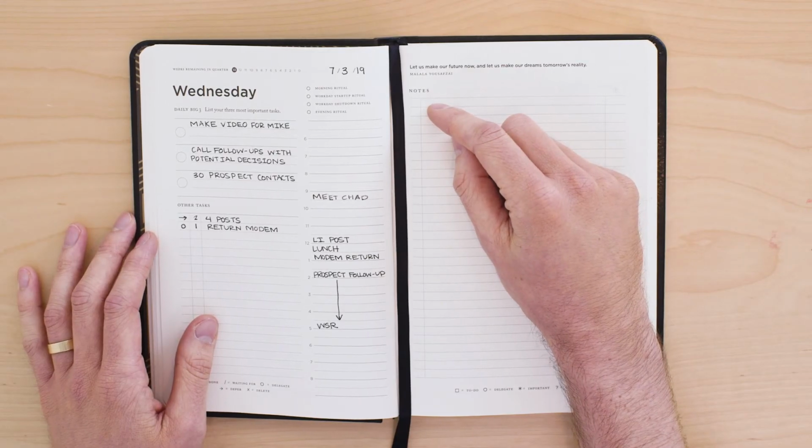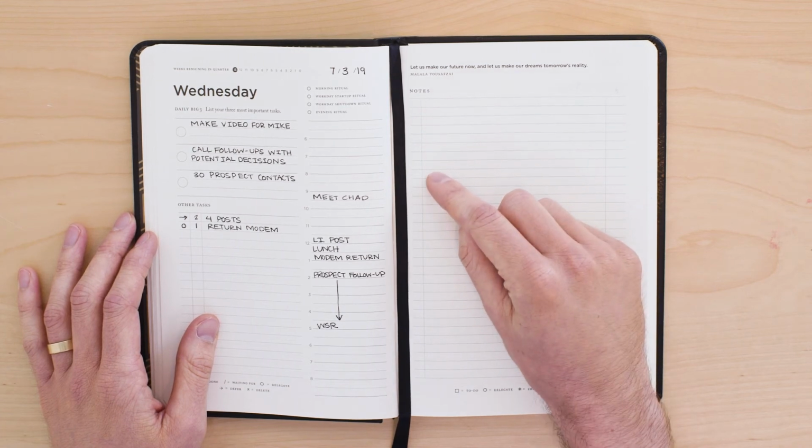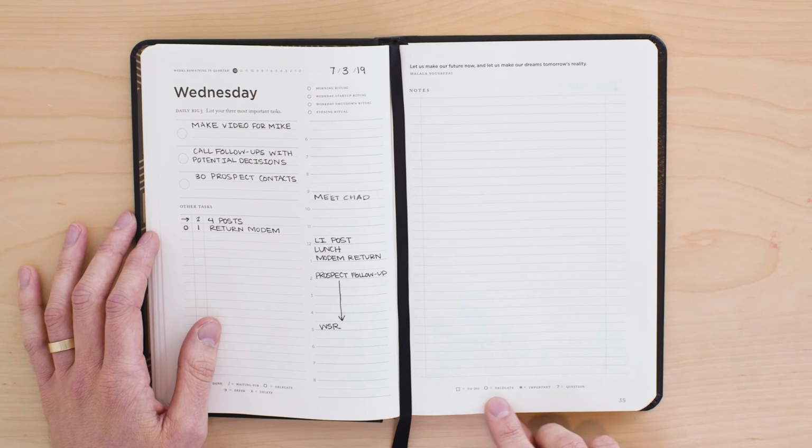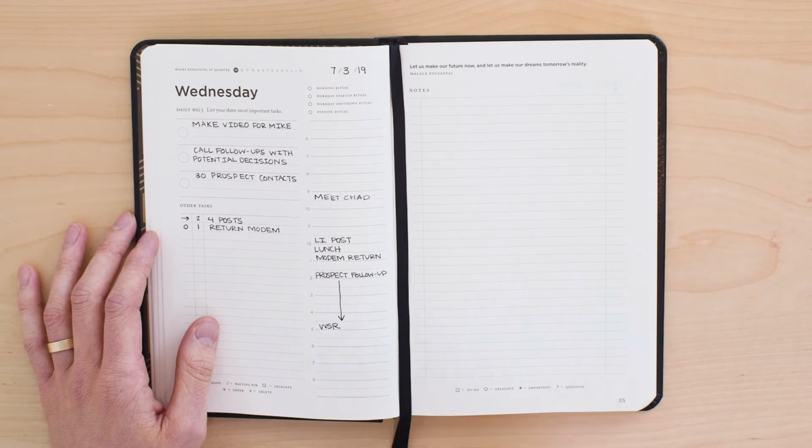Now along the left-hand side of the page, you'll notice a narrow column. These are a place for you to include the note symbols at the bottom of the page. You don't have to use these suggested symbols, but they're pretty close to universal and pretty helpful. For example, you could use an asterisk to indicate something important. This is going to help you when you're reviewing your notes later. You can just scan through your planner and see the important stuff.